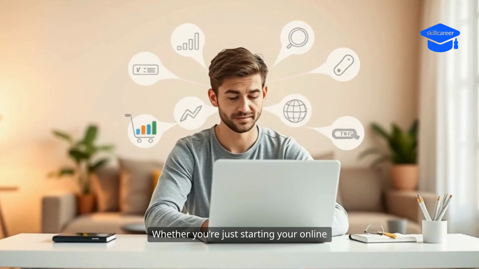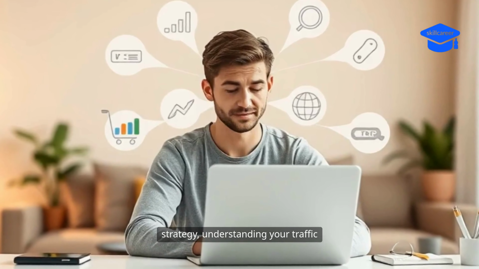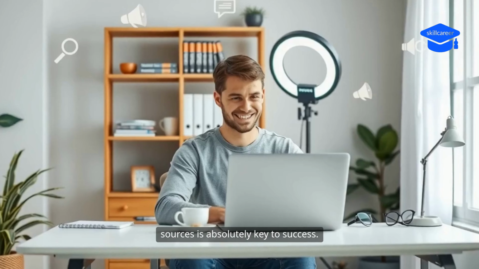Whether you're just starting your online journey or looking to improve your current strategy, understanding your traffic sources is absolutely key to success.